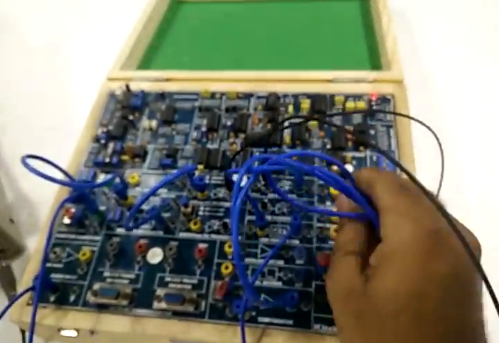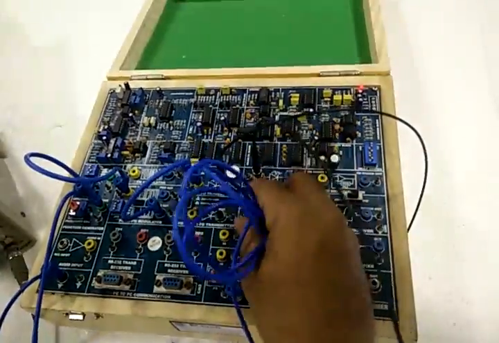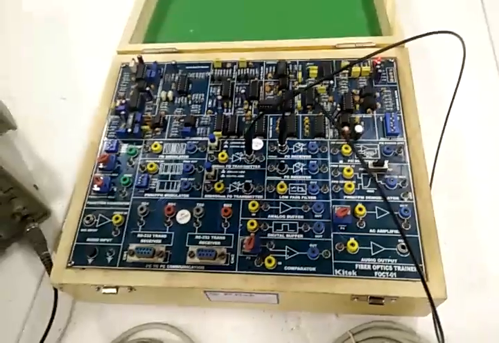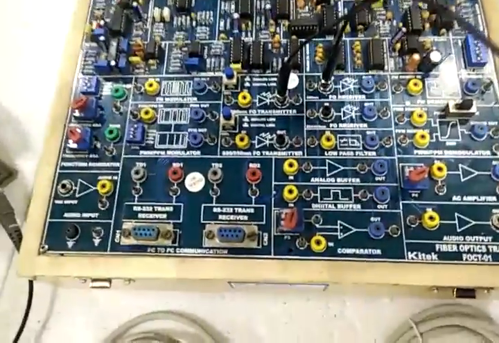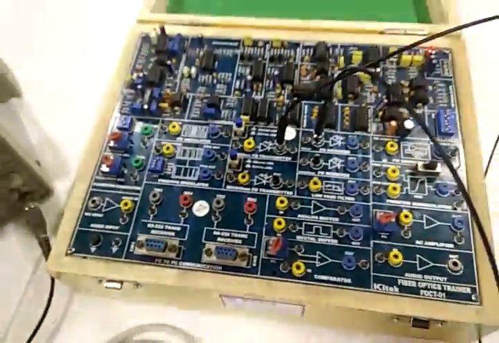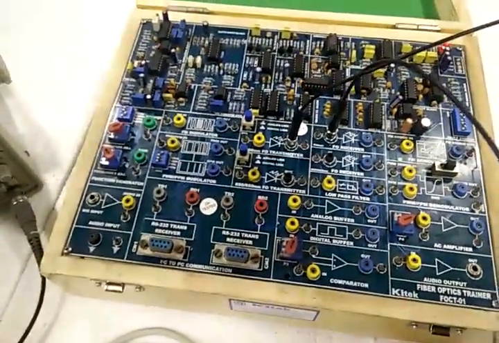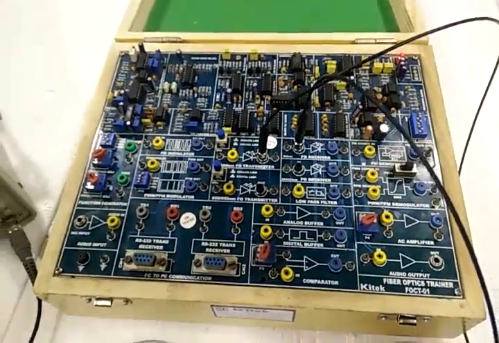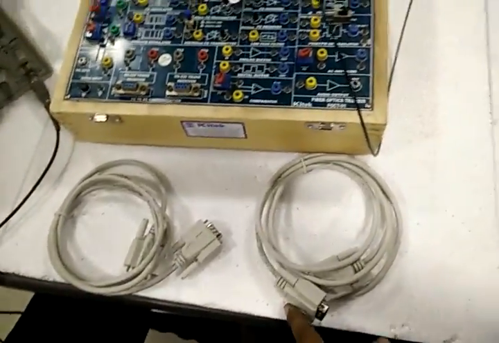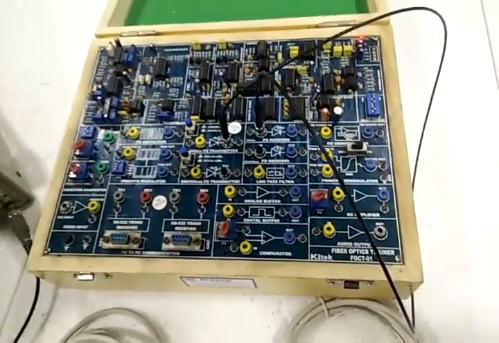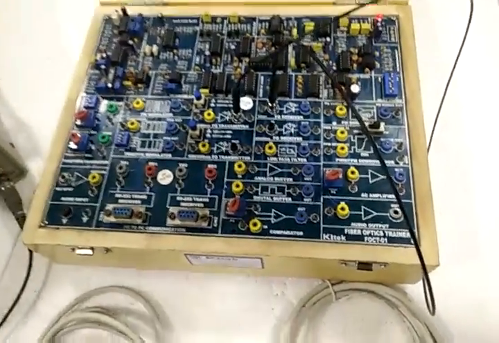Thus we have completed PWM and PPM modulation and demodulation experiment through fiber optic. Now for PC to PC communication in fiber optic trainer FOCT-02, we need two separate PCs with hyperterminal installed in that, and you can perform the experiment as given in the manual with the help of these two RS-232 transceivers. In the same manner, we can perform other experiments given in the manual.